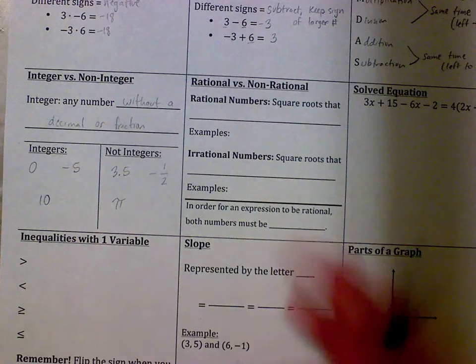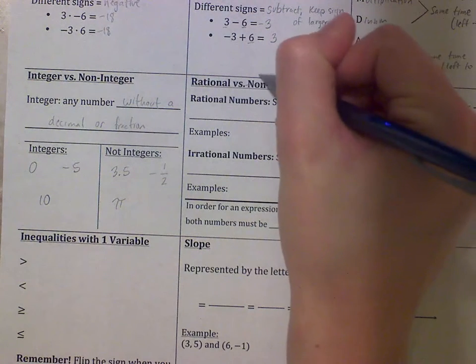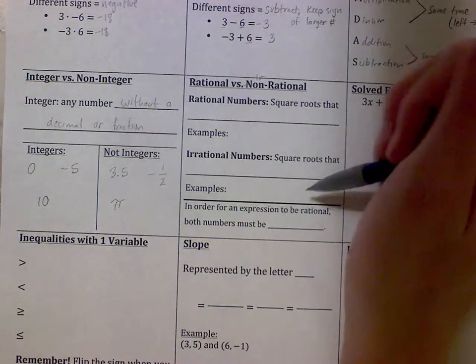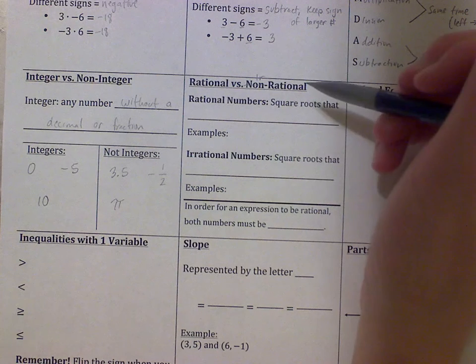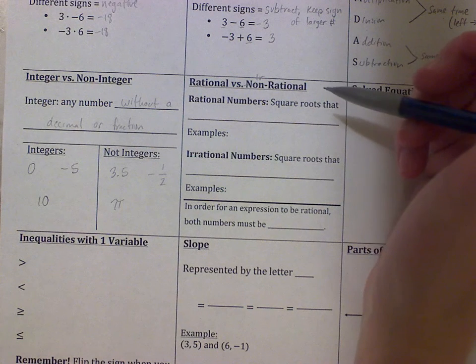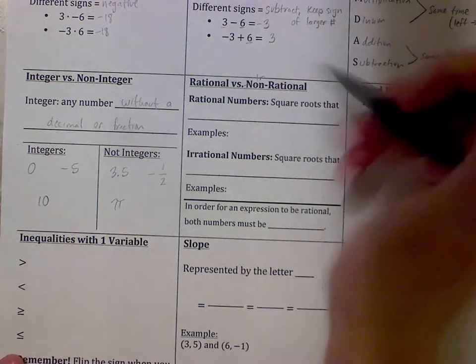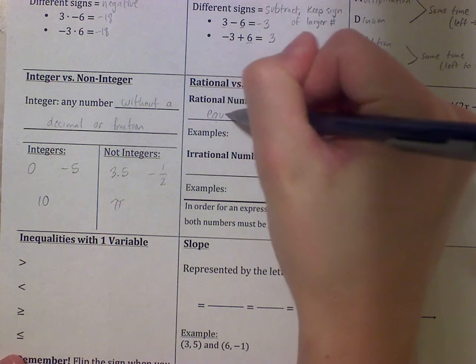Rational versus irrational. This is a little bit more complicated of a topic, but usually it's tested with square roots. And so we're just going to focus for our final review on square roots, and that's what you'll see on your final. So rational numbers are square roots that actually equal whole numbers.